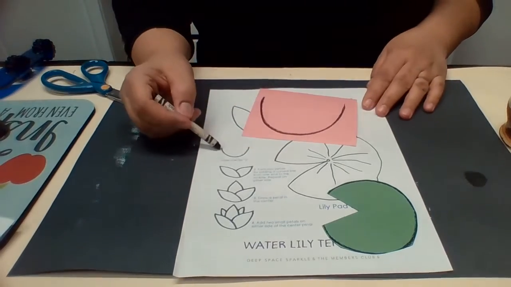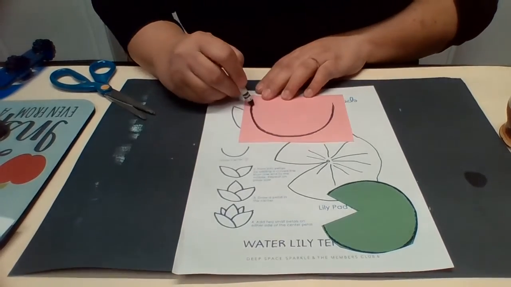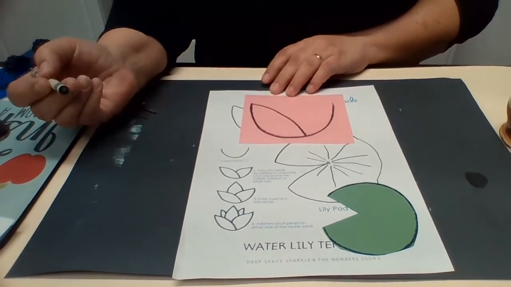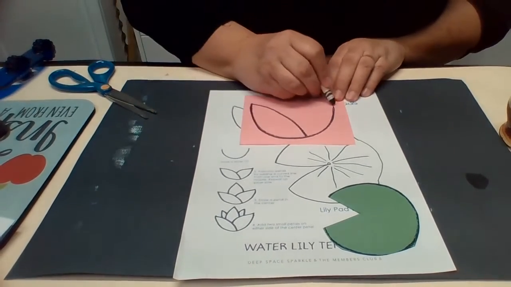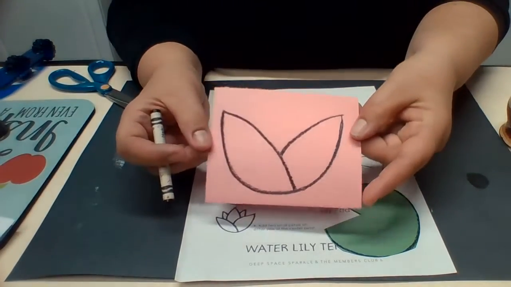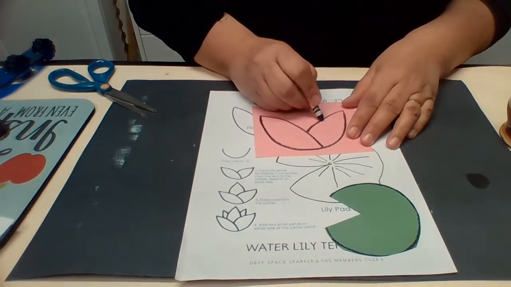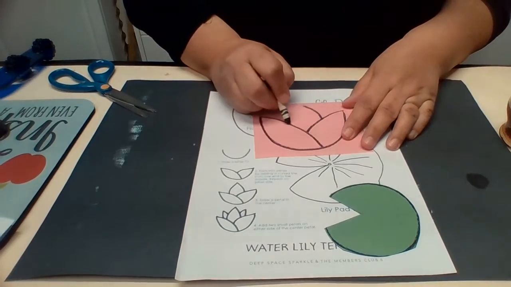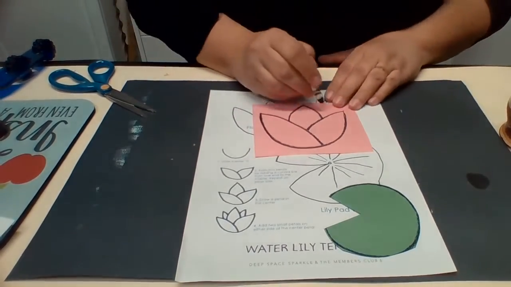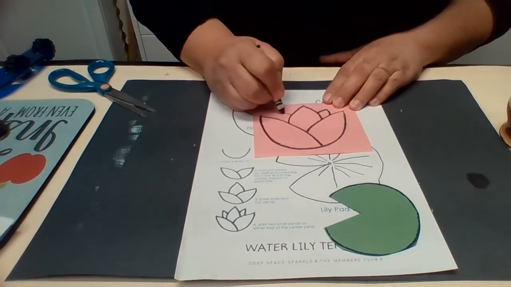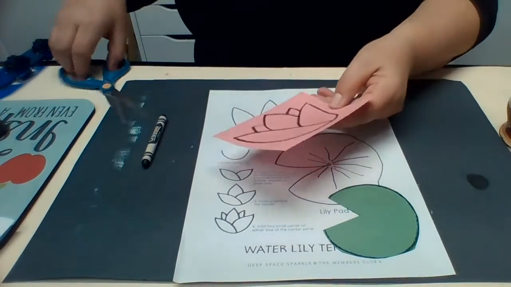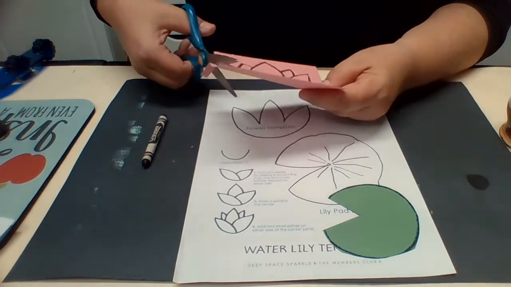Then see, here's the first step. The first thing I'm going to do is take a curved line and go into the lily. Then my second line is going to meet that one. So this is our next stage of our lily. And then we're going to make a curved line that meets each other at a point, and two little ones on the side. How do you like that? And then we're going to cut this out as well.